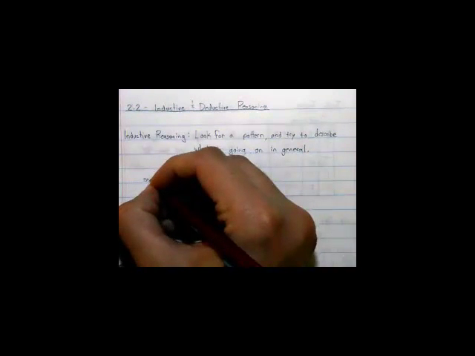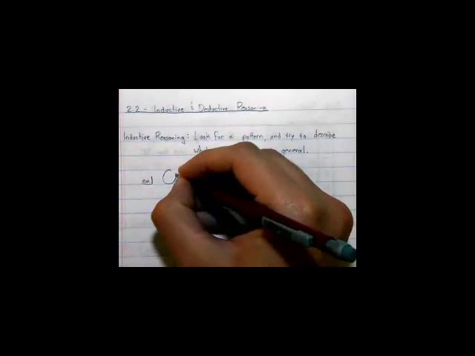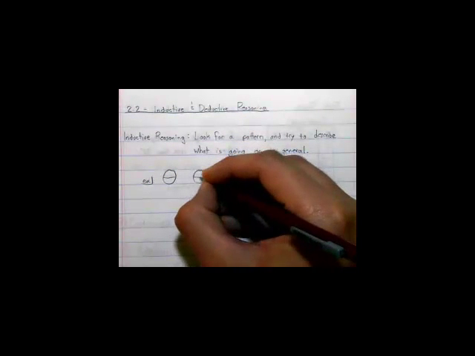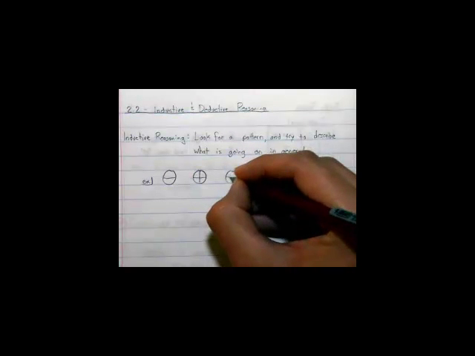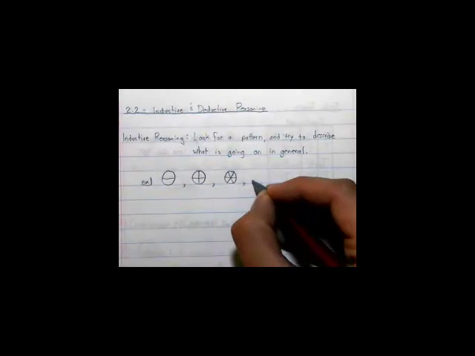Here is an example of inductive reasoning. These 3 objects form a pattern.